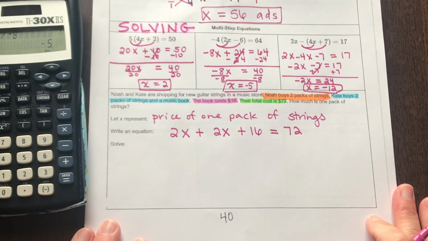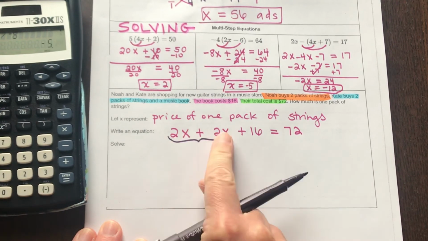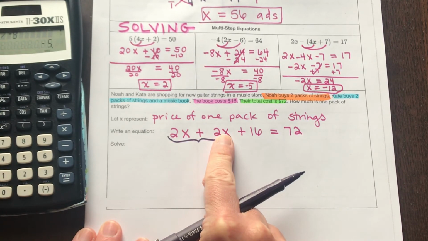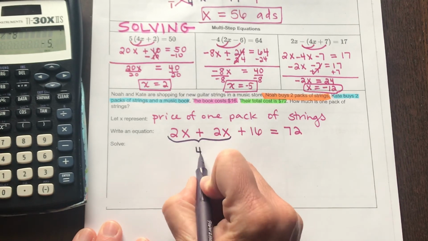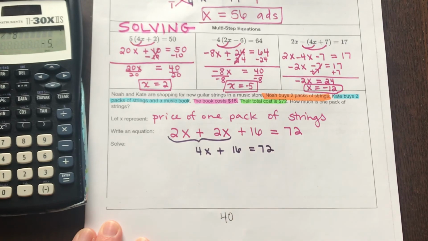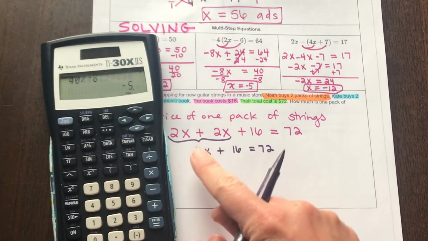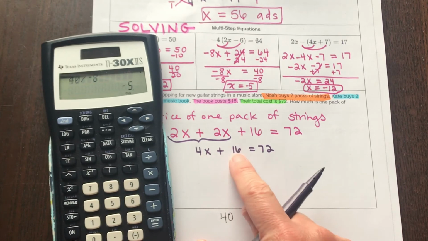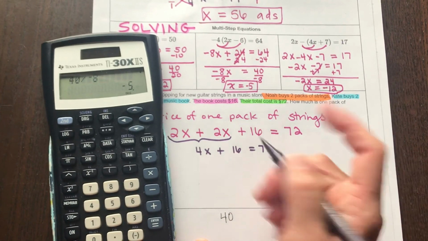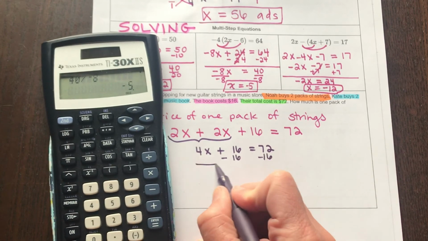Now what I'm going to do is solve for the price of 1 pack of strings. I'm going to combine my like terms by adding the coefficients together. So I will have 4x plus 16 is equal to 72. Now to solve for the variable x, what I need to do is isolate this term, which means I need to get rid of this 16. And I will do that by an inverse operation of subtraction.